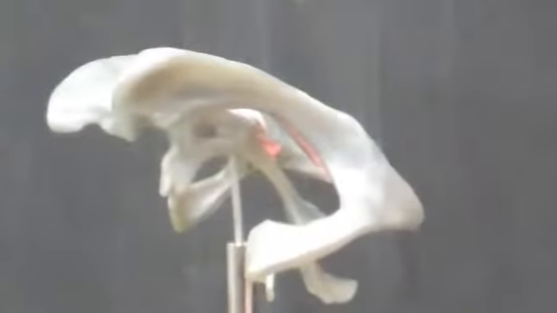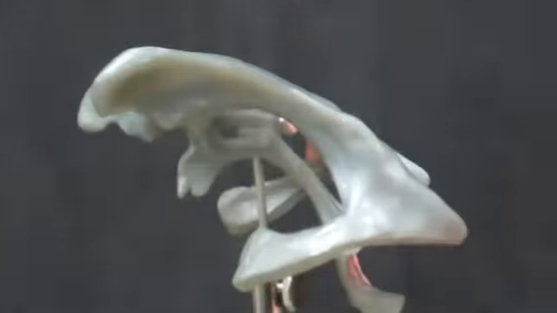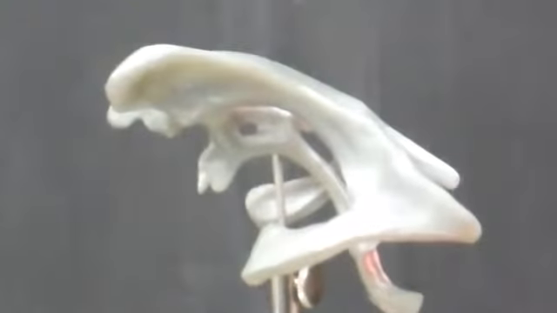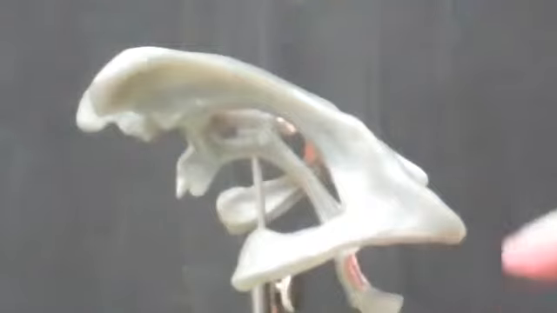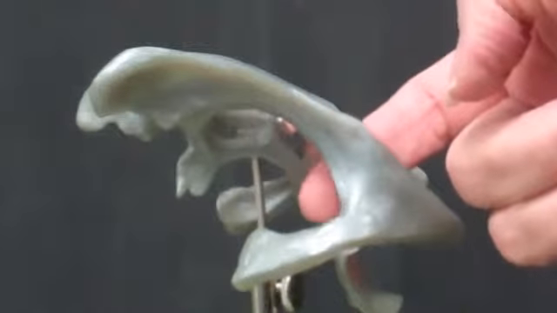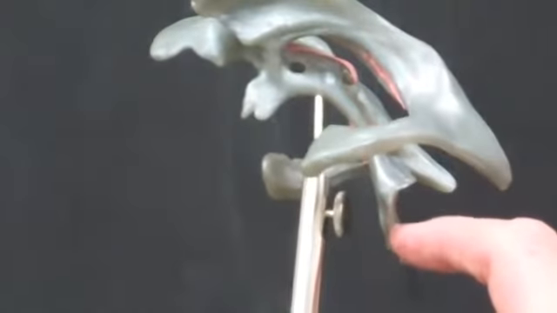You can see that the third ventricle has a space in it, and from the third ventricle we're going to encounter the cerebral aqueduct that leads then to the fourth ventricle.